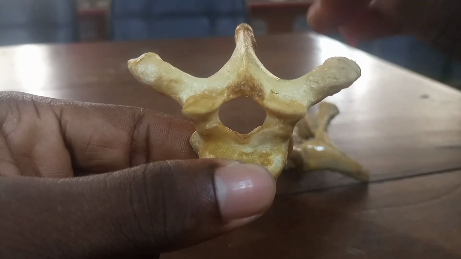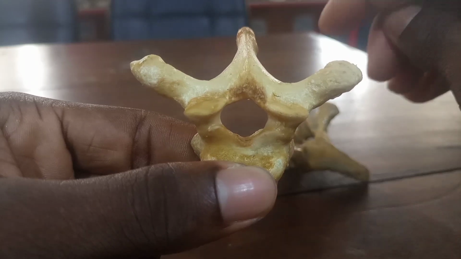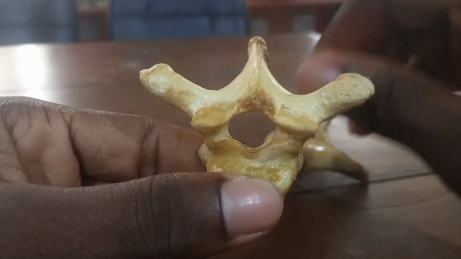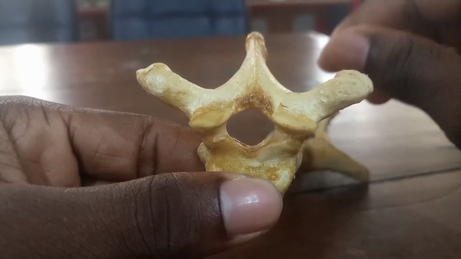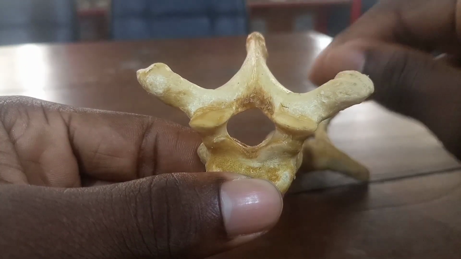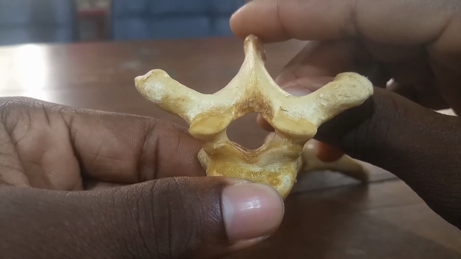So that's what makes the vertebral foramen of the thoracic smaller than that of the lumbar. I have a video on the lumbar vertebra. Please, after this video, you can take a look at it.